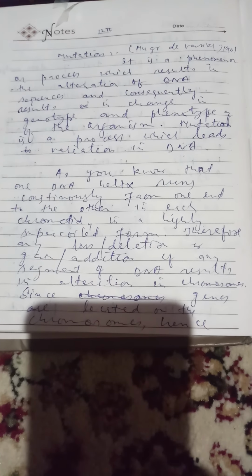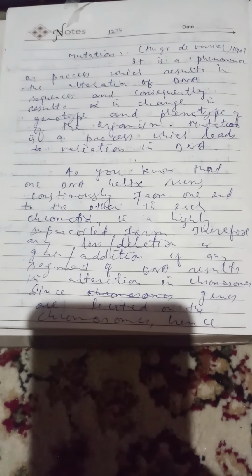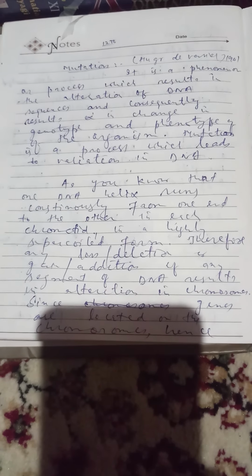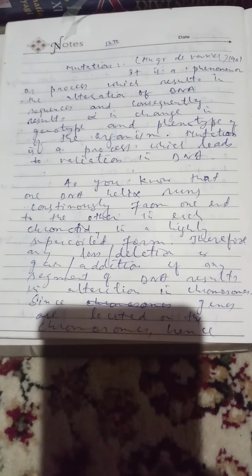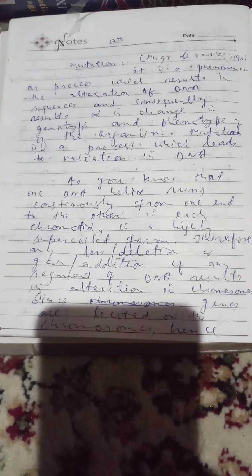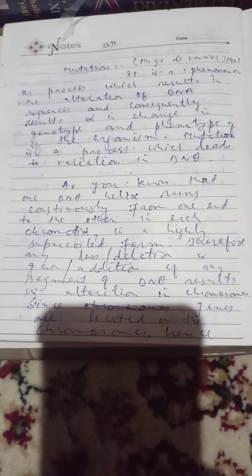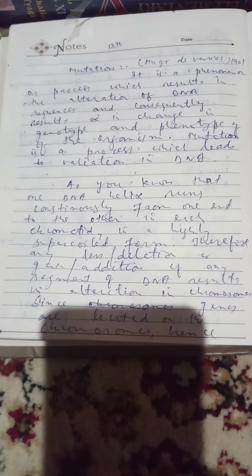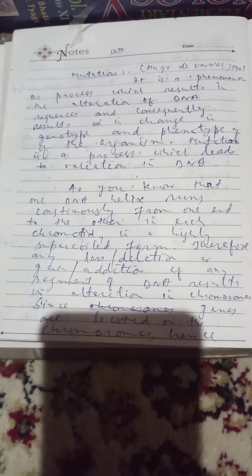And furthermore, when we describe this in more detail, we may say that DNA is a helix molecule in which the strands are spirally wound around each other and which runs continuously from one end to the other.